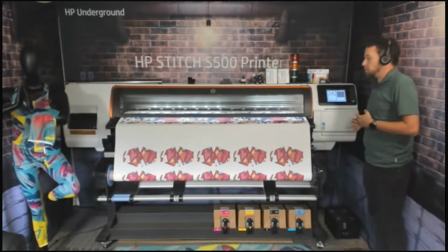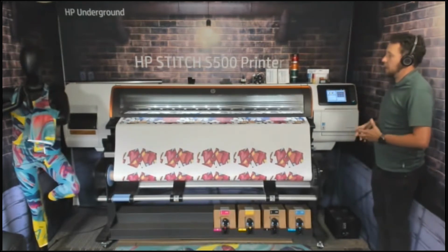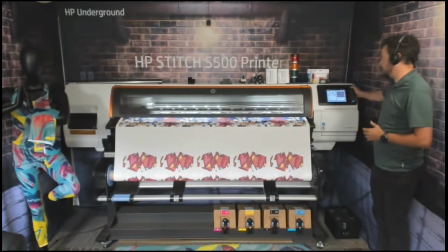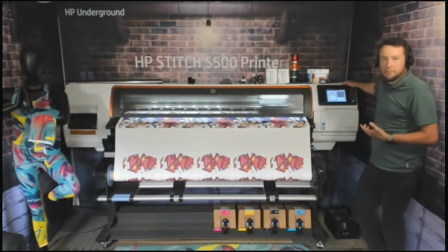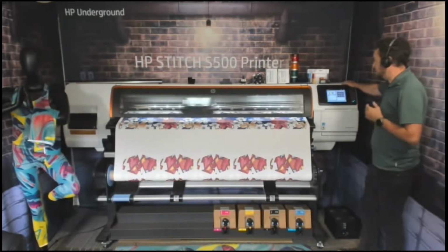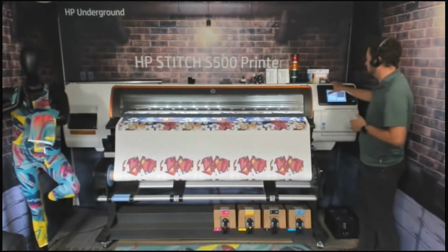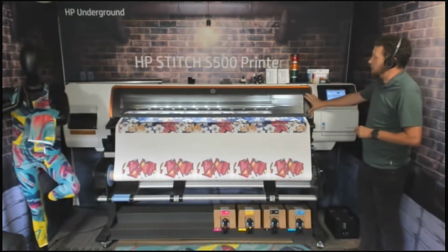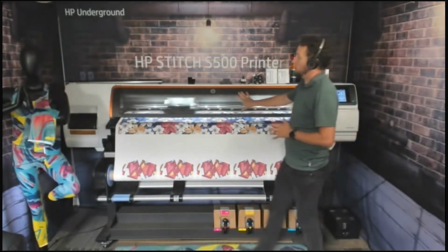Also, bird's eye view on this printer. Three things that I can point out here real quick. First is the touch screen. It's like having an 8-inch iPad mini on the printer. It's very intuitive. We'll look at this a little bit better in the close-up in a few minutes. But we also have a big open window on the printer.